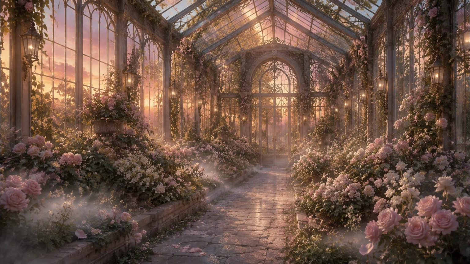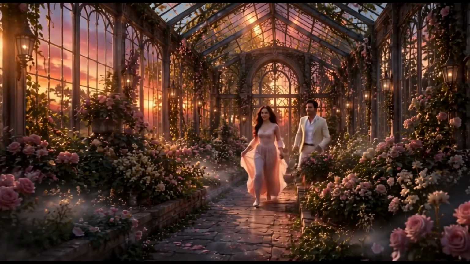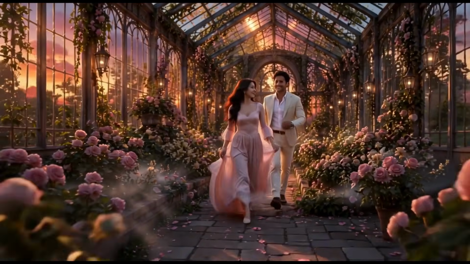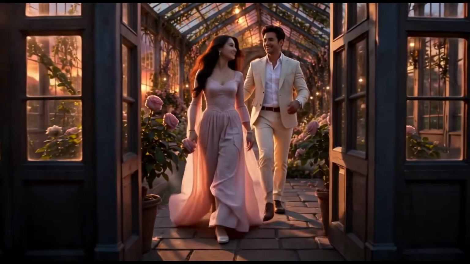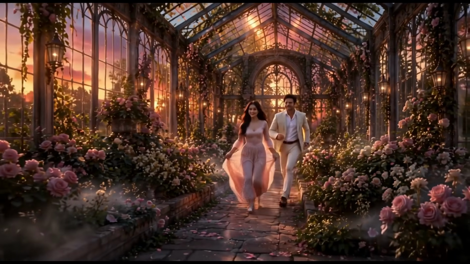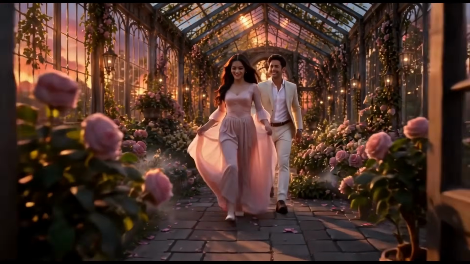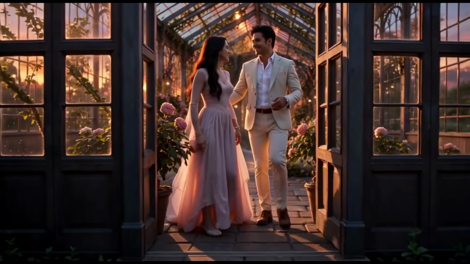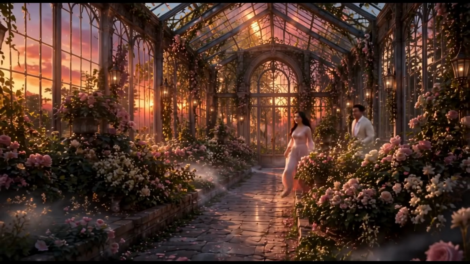We also changed the background into a glass greenhouse filled with flowers. In the prompt, we asked the 2 characters to run lightly along a flower path and finally stop under a glass arch. We need to check whether duplicates appear. If you suddenly see 3 women or 3 men in the video, that means the model did not recognize the character sheet as one single character.